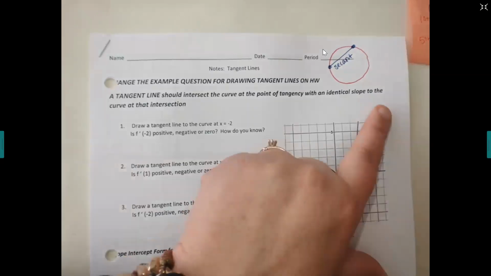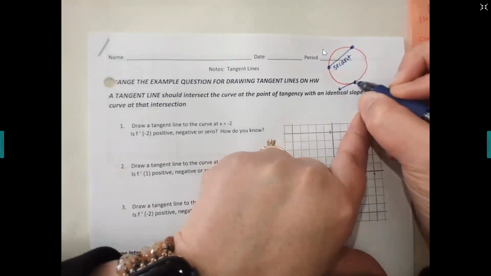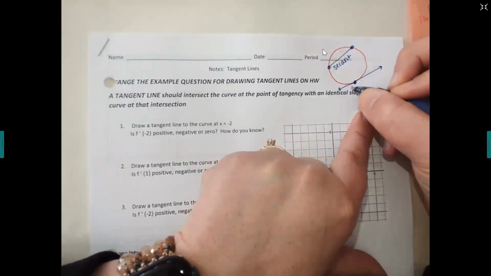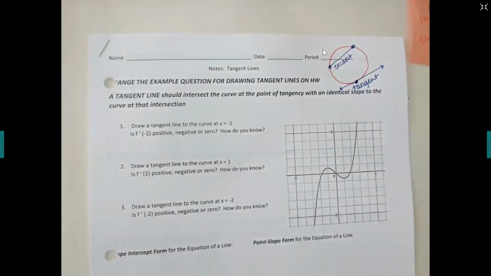What that means is it can't pass through the circle or it's going to hit it again. So your tangent line would have to look more like this, where it's just barely going to touch the circle. It's going to tap the circle at just 1 spot and then keep going straight past it.